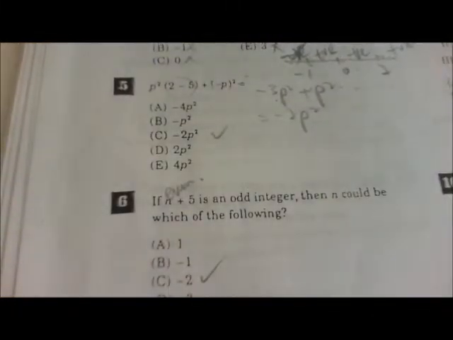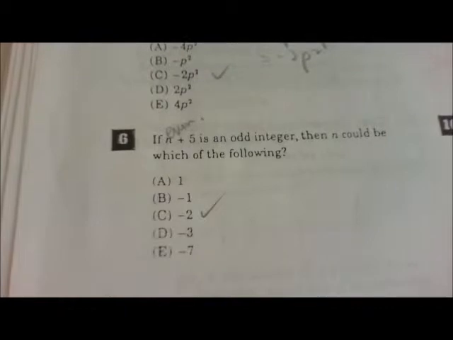Number 6. n plus 5 is odd. So this means this is even. So the answer is C right away. Okay.